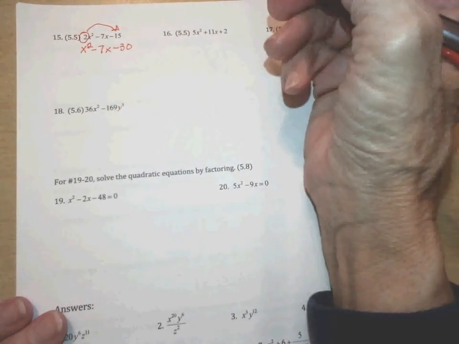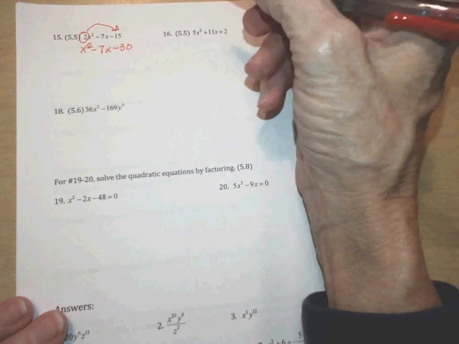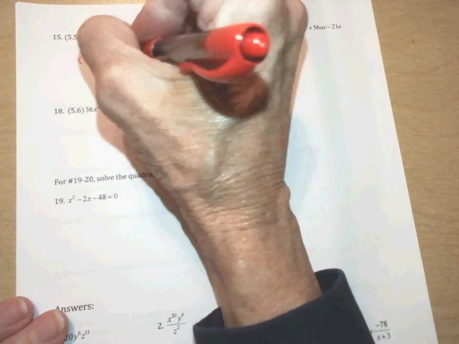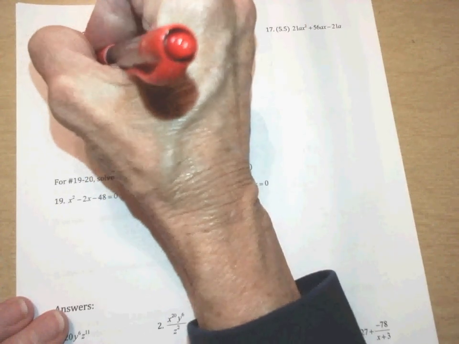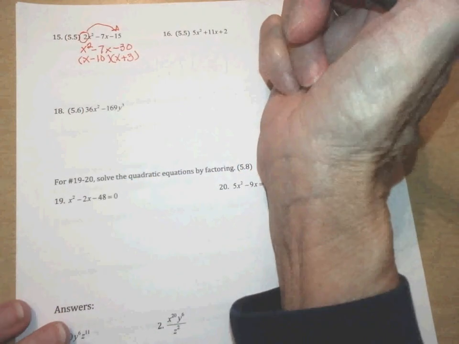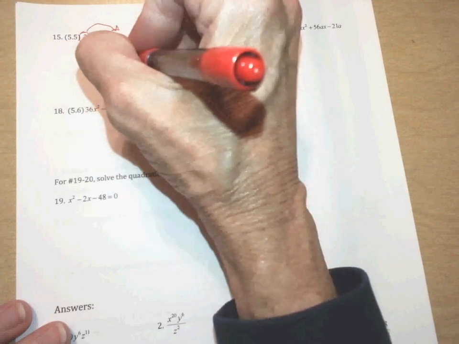I need the factors of 30 that subtract to give me a 7. 3 and 10, I think. So I'm going to have x minus 10 and x plus 3. That'll give me the negative 7.